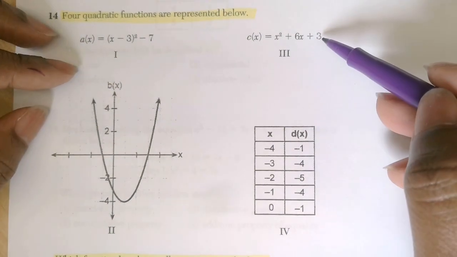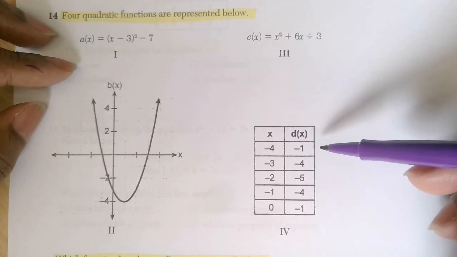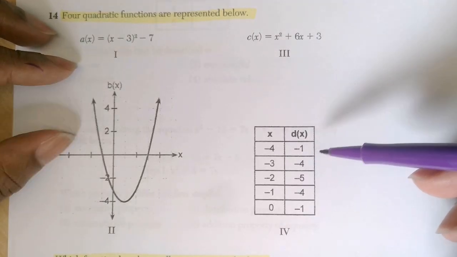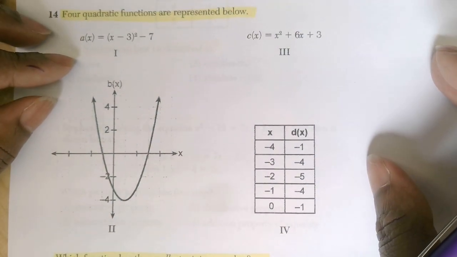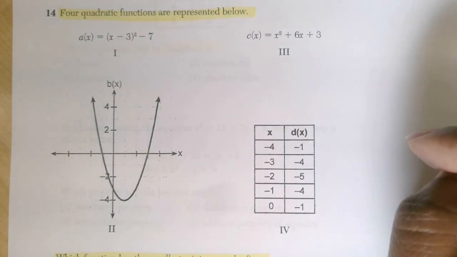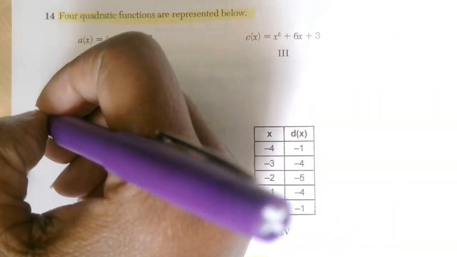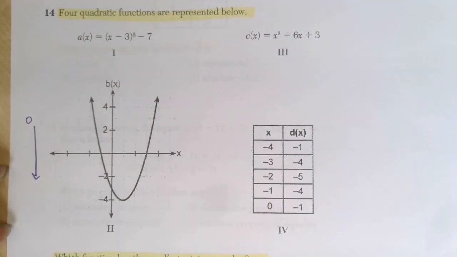We're given the actual standard form, and we're given it in a table form. It says which function has the smallest minimum value. So we have to find out which one of these 4 will give us a smaller value. And we know that a number that is further away from 0 is the smallest number.